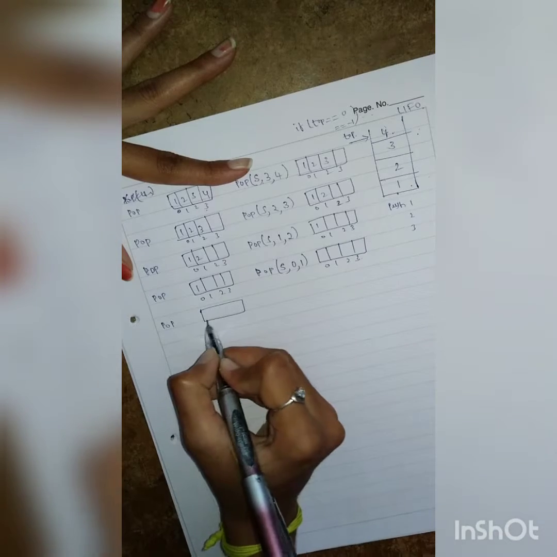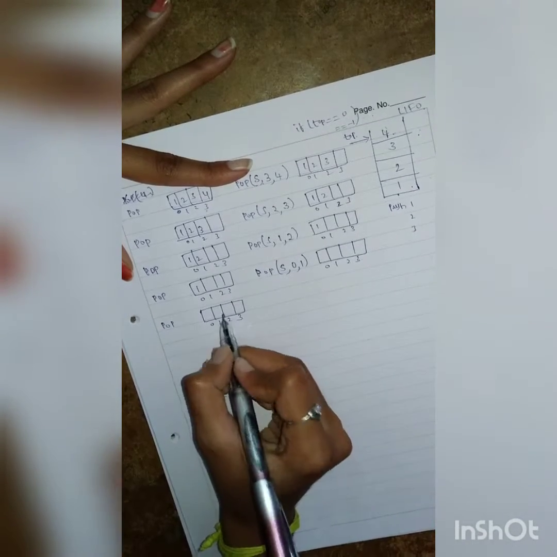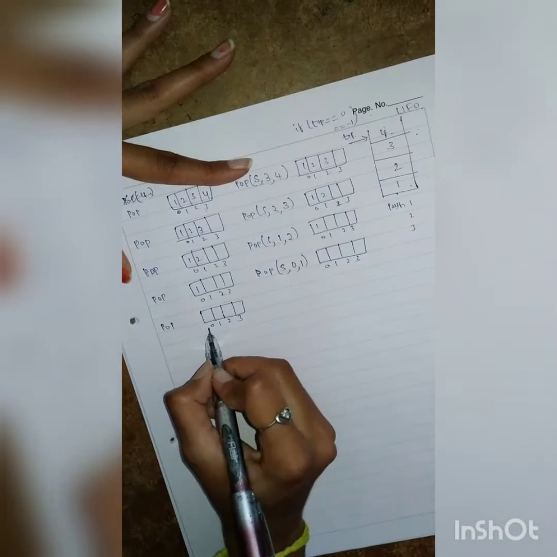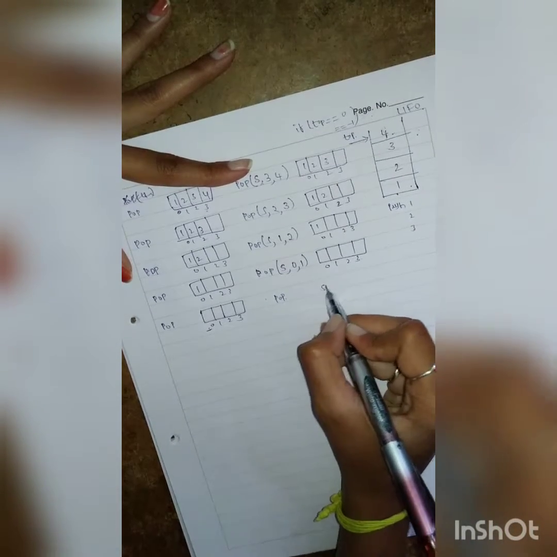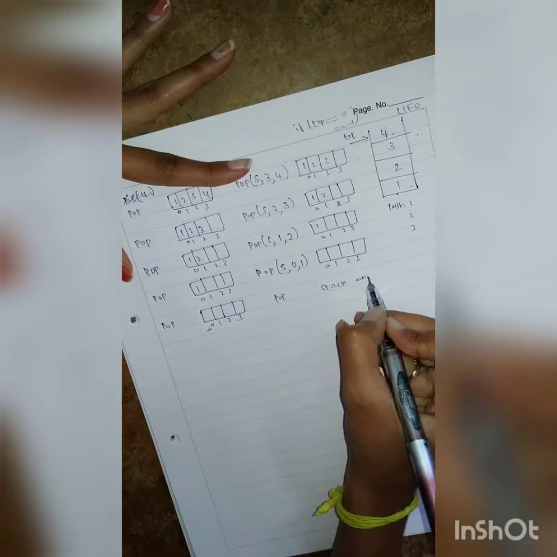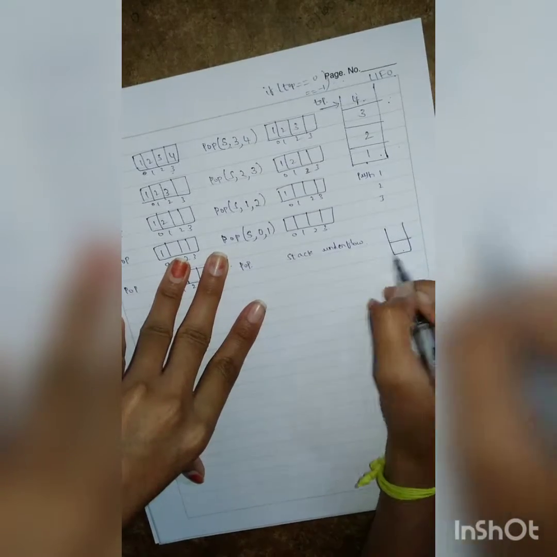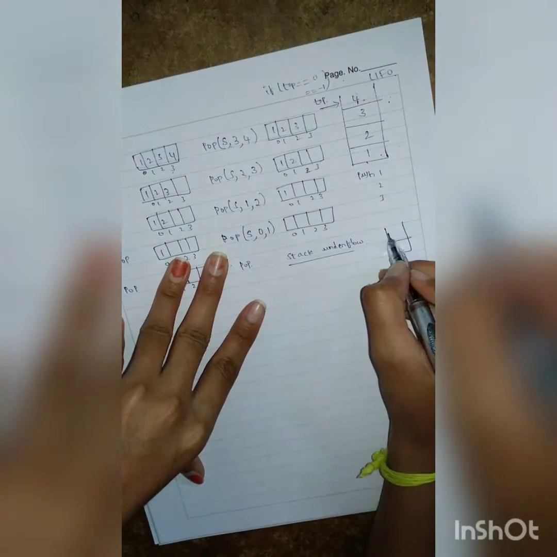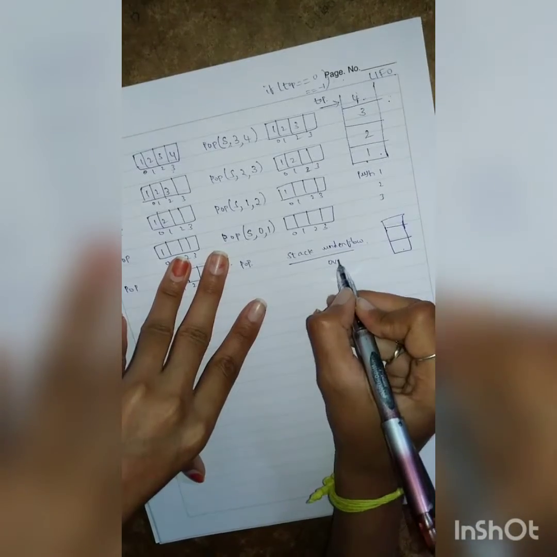Again, if we take the pop operation, this is the stack before the operation, and it is empty. Now if we take pop, as this is empty, it says stack underflow. When there are no elements in the stack, then it says stack underflow. When the stack is full, it says stack overflow.